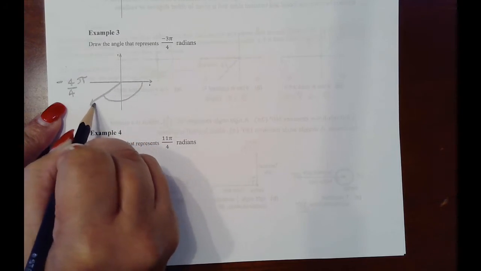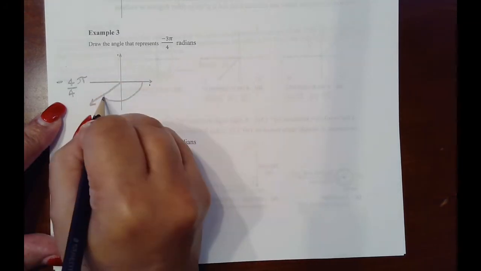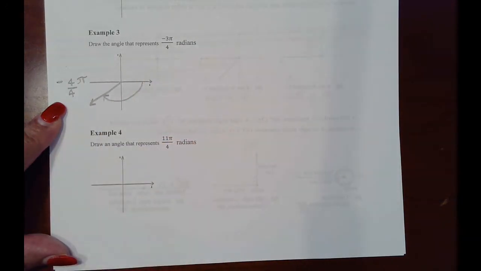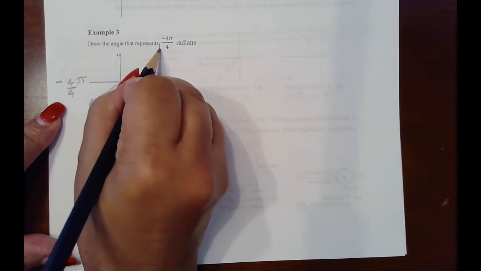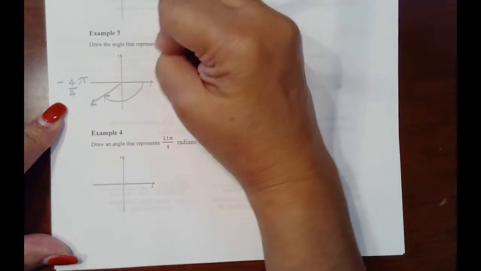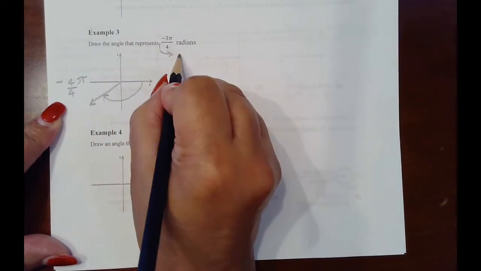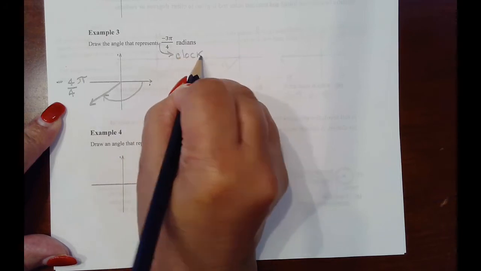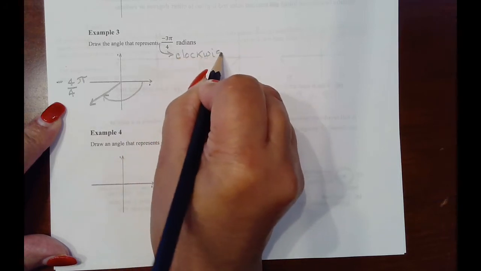You're stopping right here. So you can show that you made a clockwise rotation because of the negative. And we're talking about your terminal side, which is the thing that's rotating.